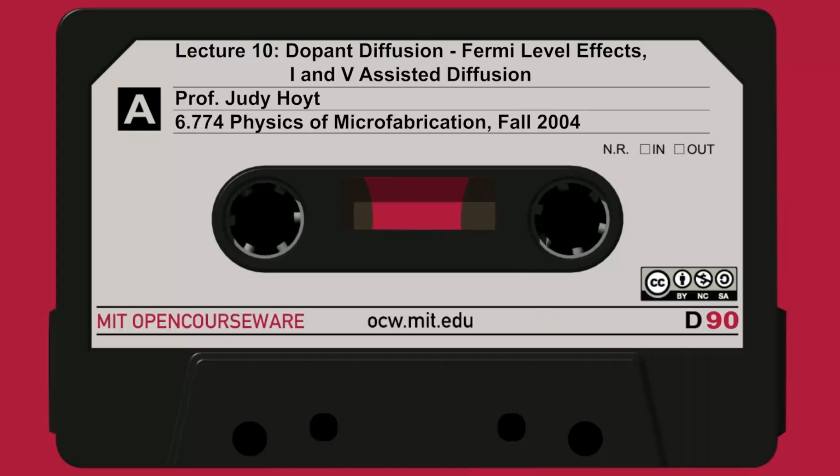Arsenic, the N-type dopants are just the opposite. They tend to segregate into the silicon. So they pile up at the silicon, and they're lower in the oxide. And this is giving them a ratio of 10. Of course, it also depends on temperature, so you need to take that into account.